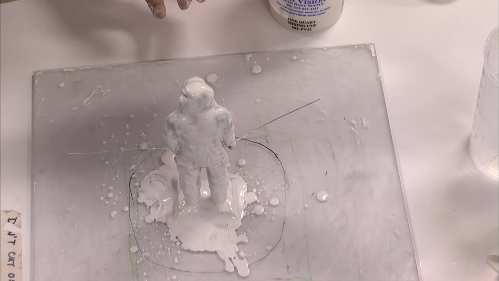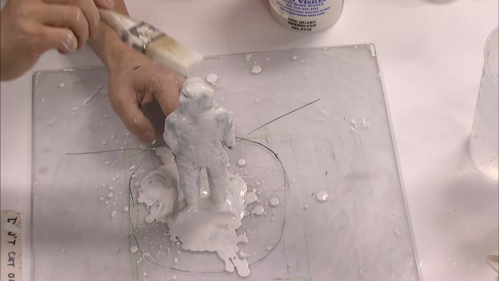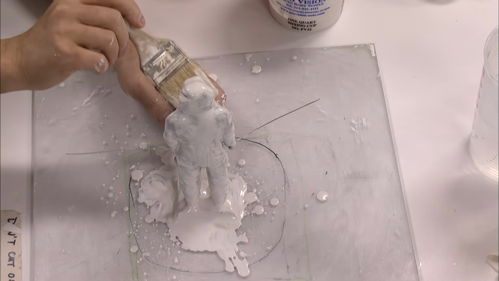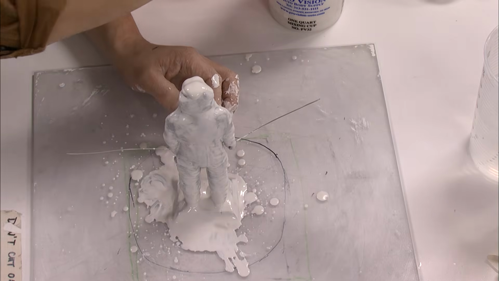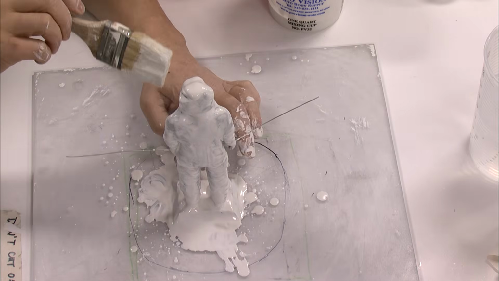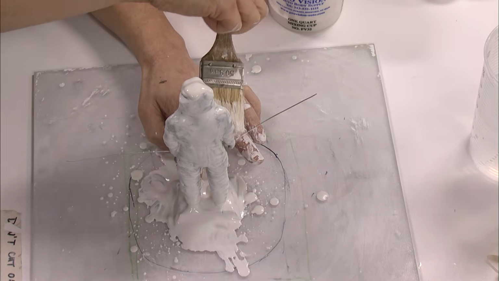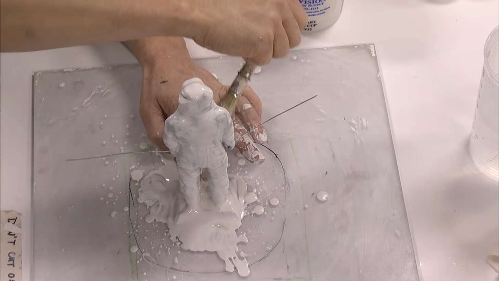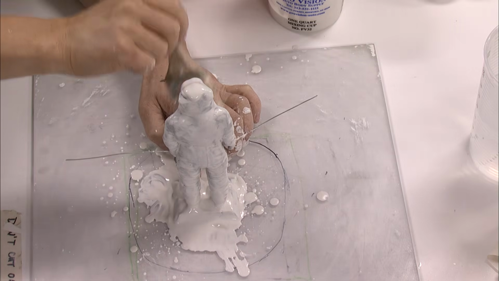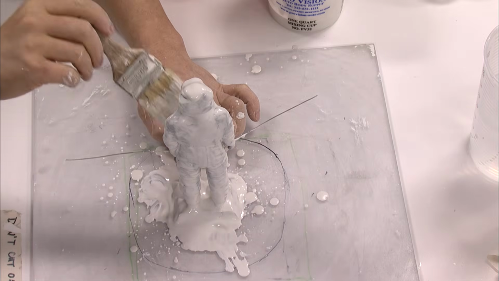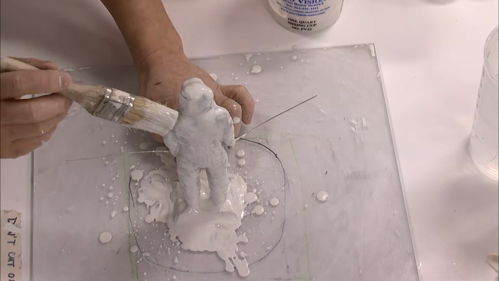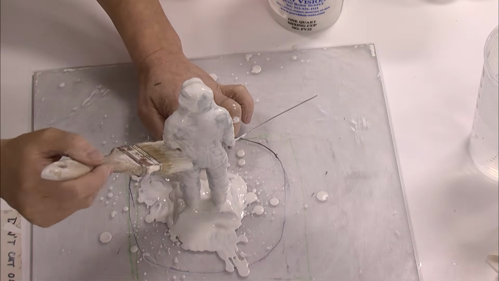So as this mold mix has thickened a little bit, it starts sticking to the surface better, as you can see. You really don't want to rush to apply this mold mix.